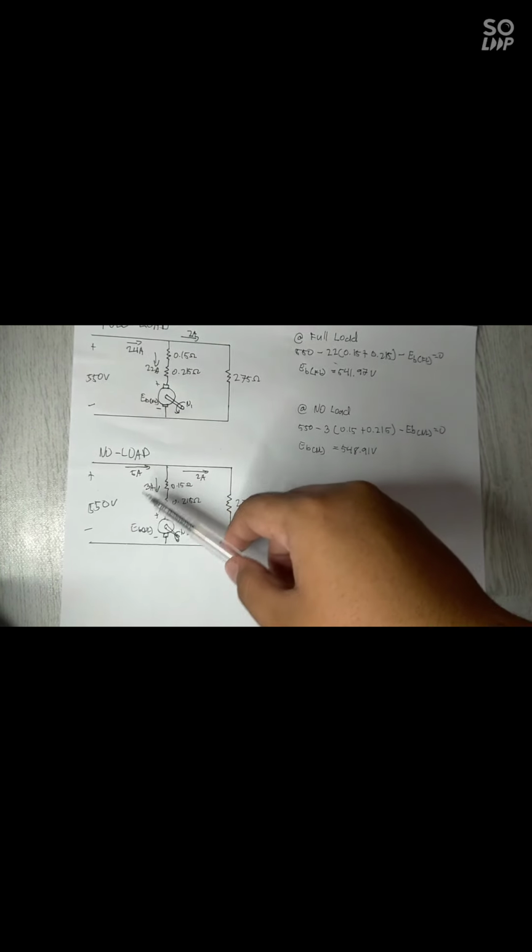Now for no load. Same as before, nothing else is given, so we make a loop. So we have 550 minus 3 times 0.15 plus 0.215 minus back EMF at no load. So we get 548.91 volts.